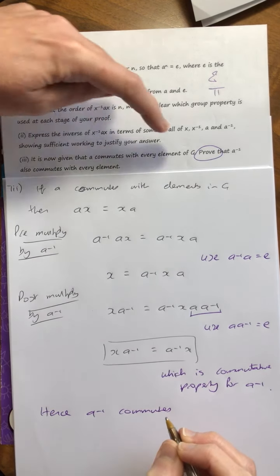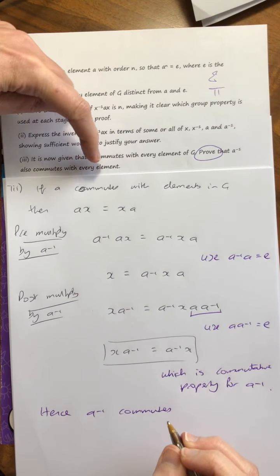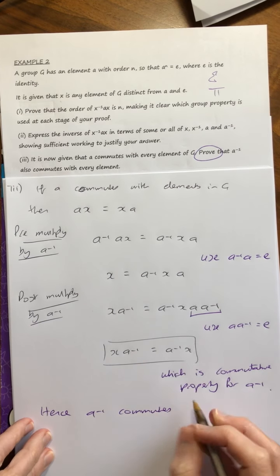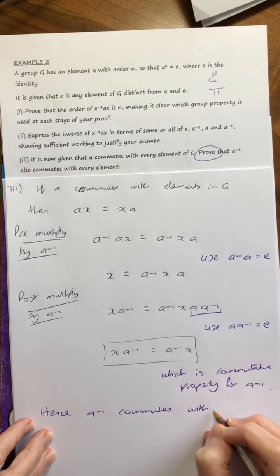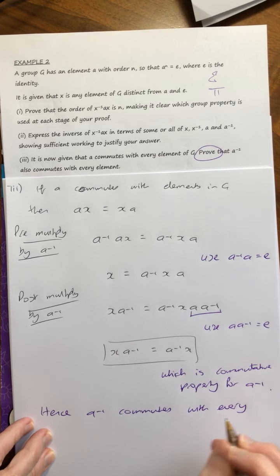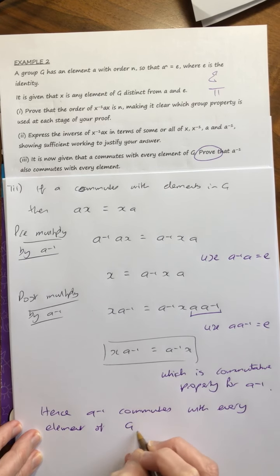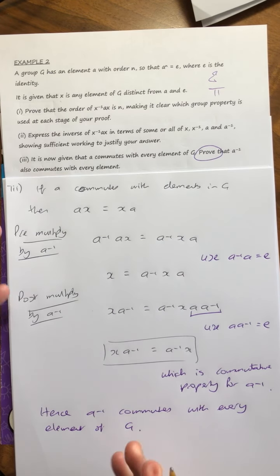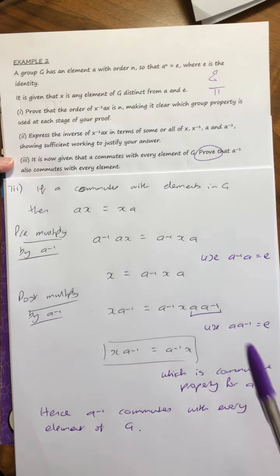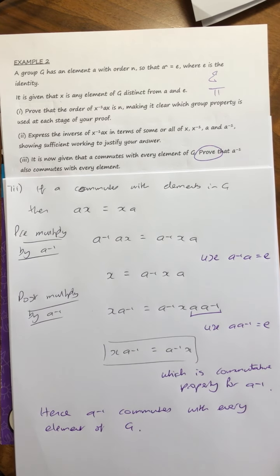Think about how the question said, prove that A inverse also commutes with every element, so hence A inverse commutes with every element of G. So tie it up. Just make sure you answer the question or you give your final statement in terms of what was stated there. Okay, so that's it really for the new stuff.